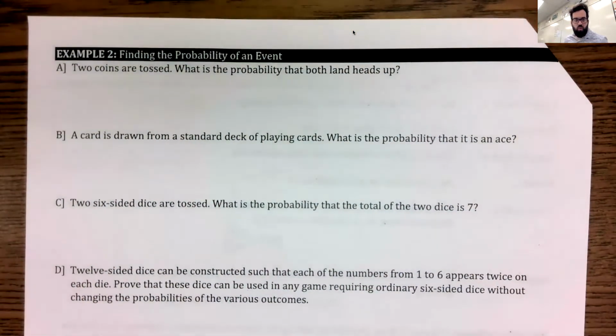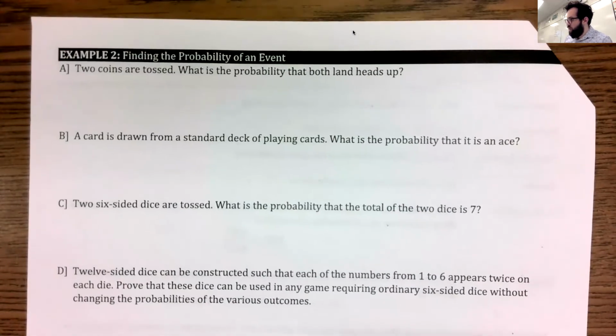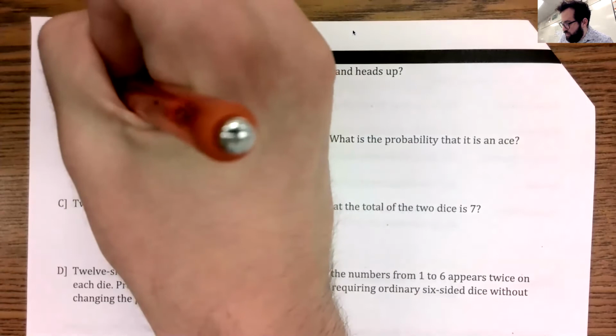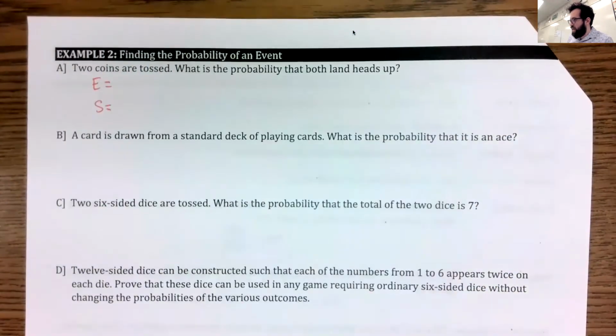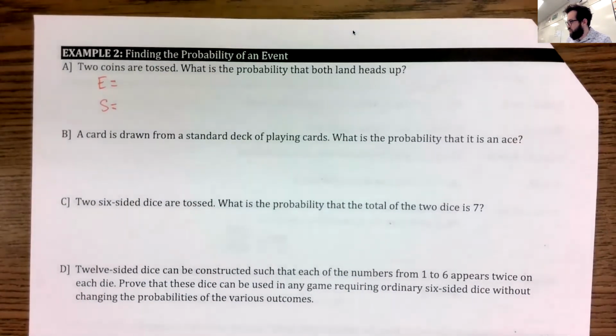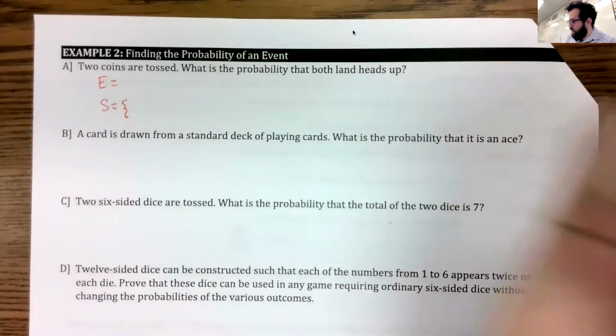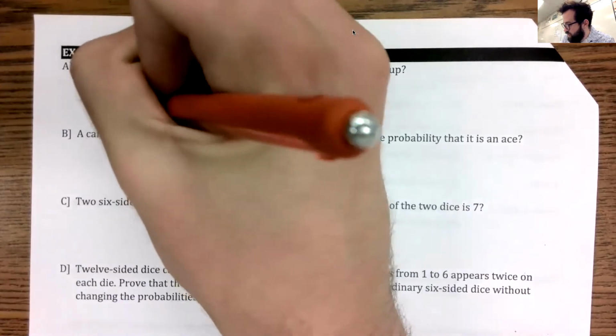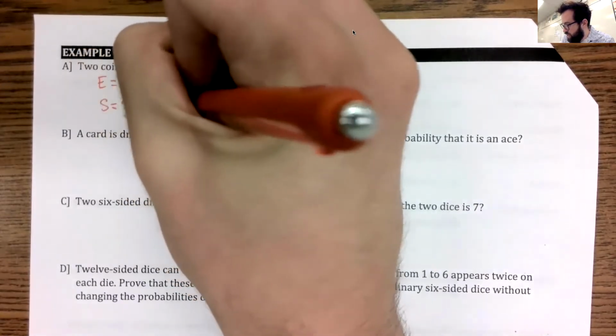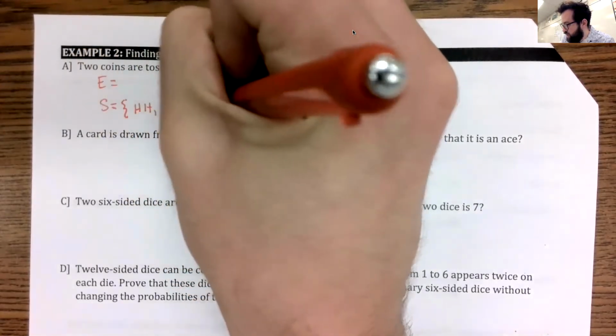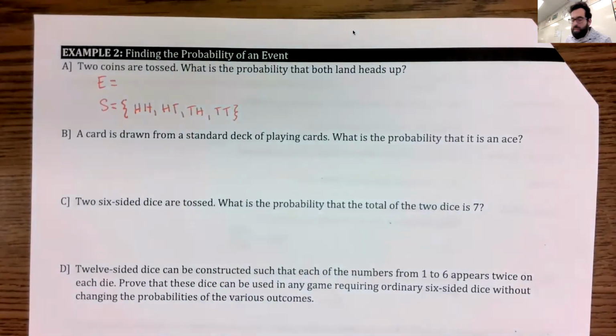Let's apply it in letter A of example 2. 2 coins are tossed. What is the probability that both land heads up? So let's figure out the sample space and the events that we're interested in. So we're looking at 2 coins being tossed. We looked at that in example 1. So we know that the sample space is heads, heads, heads, tails, tails, heads, or tails, tails, right?